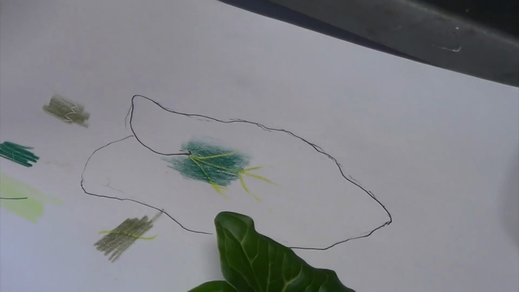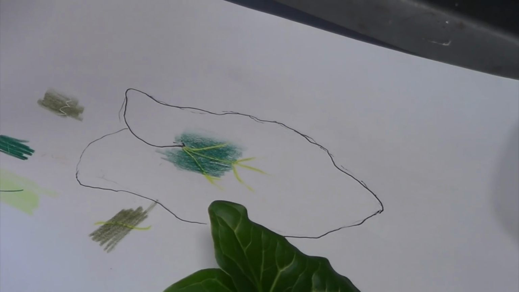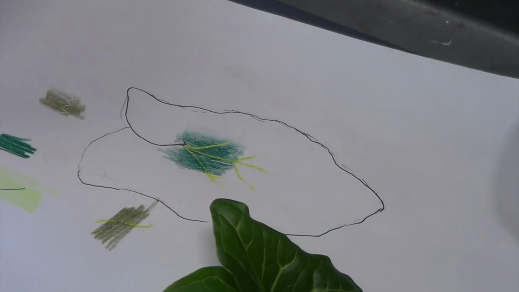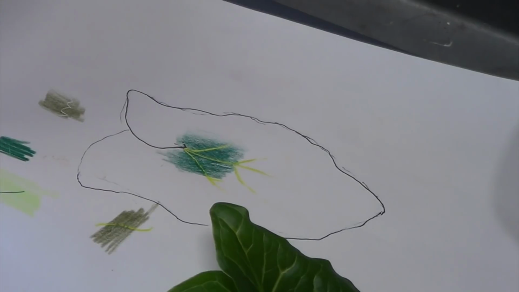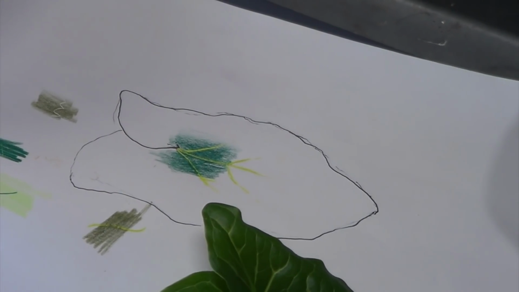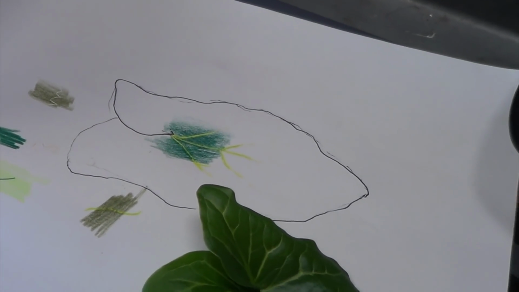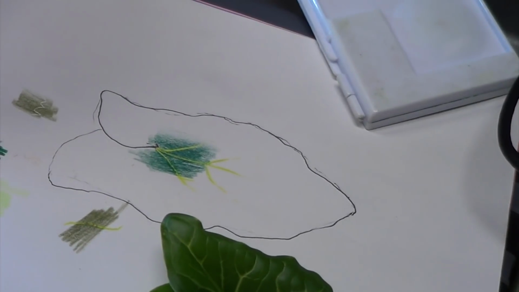Let's take a look at some ways of playing with veins with watercolor. This can be done with any pointed tool, but you want it to have a slightly rounded tip, like clay tools at home.